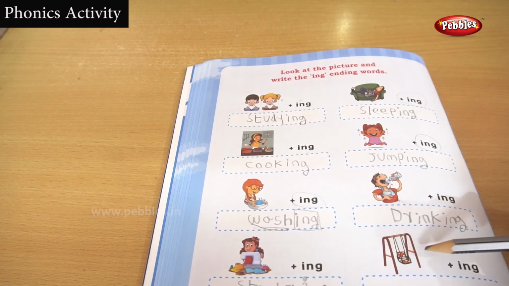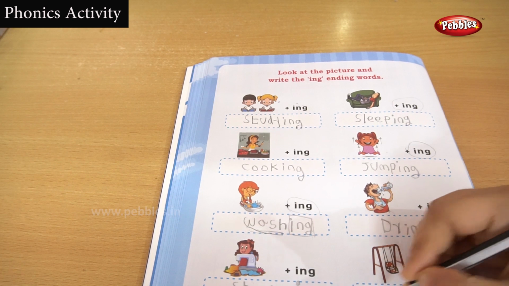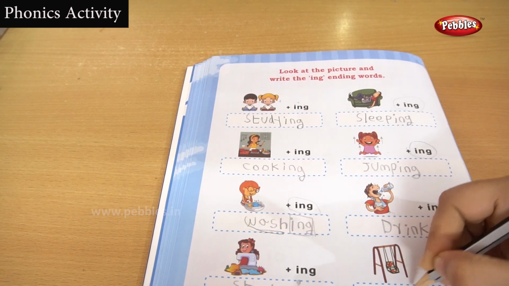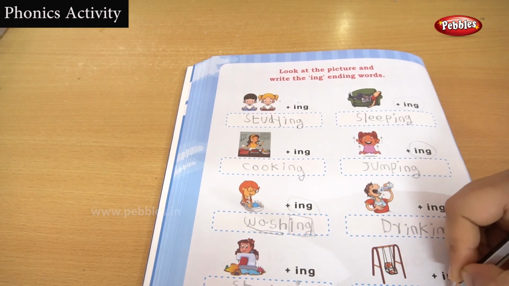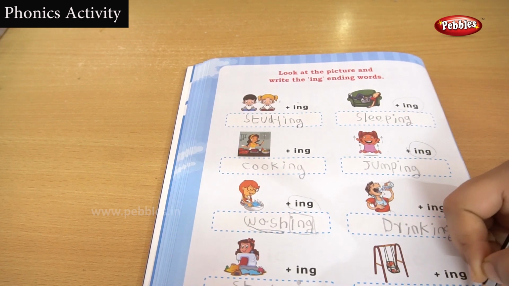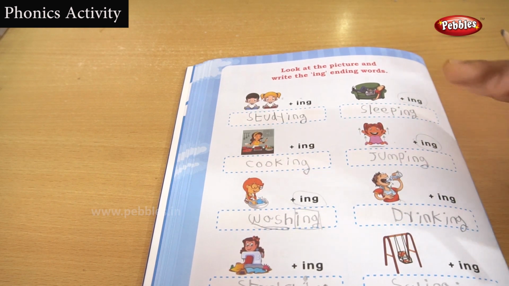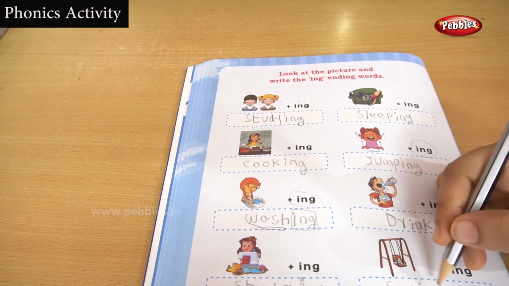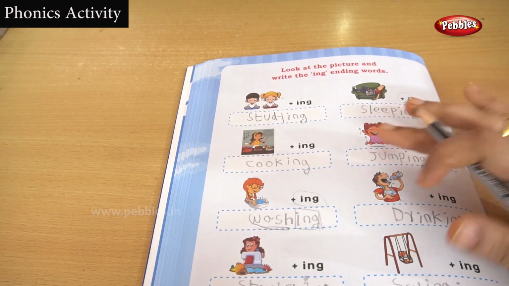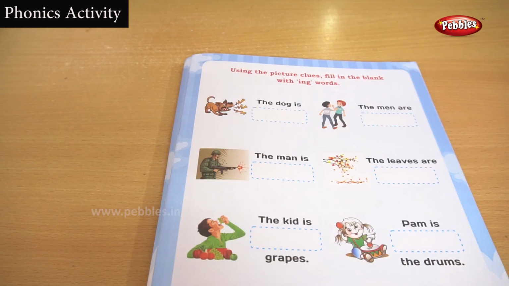See here, what is this? Yes, this is a swing. So I'm going to write the word swing here. Then I'm going to add ing. What is the sound of the ing word? Ing. Don't forget, children. Ing. Swinging. Swinging. Okay, let's see the next two pictures also. Let's do the next picture.